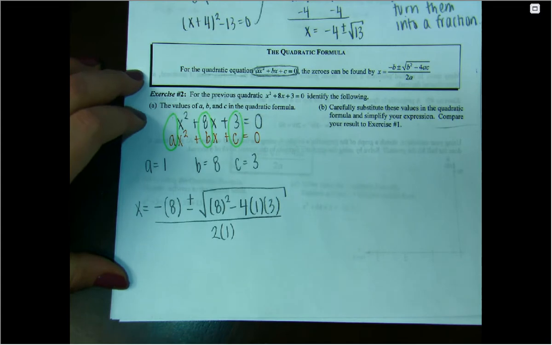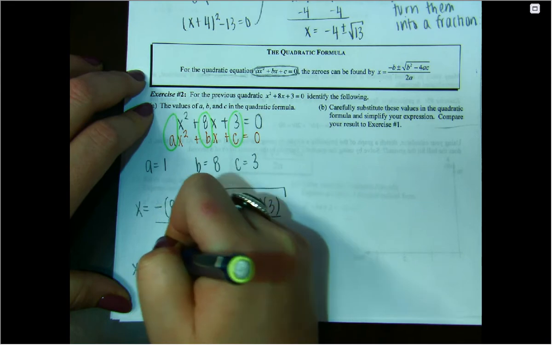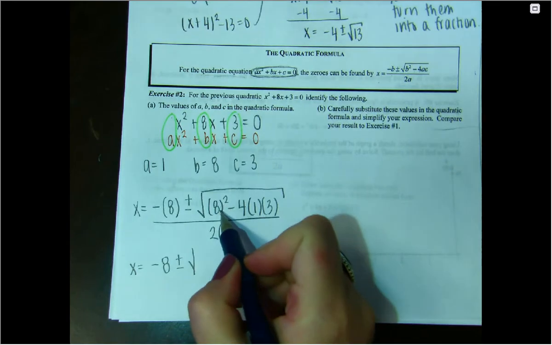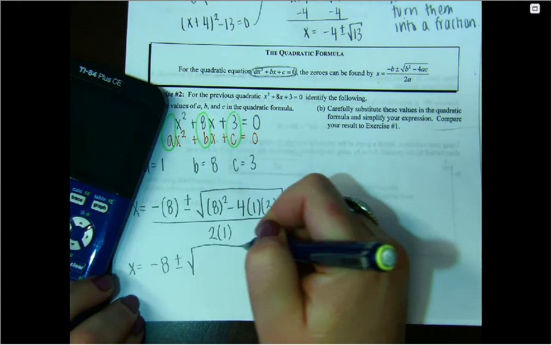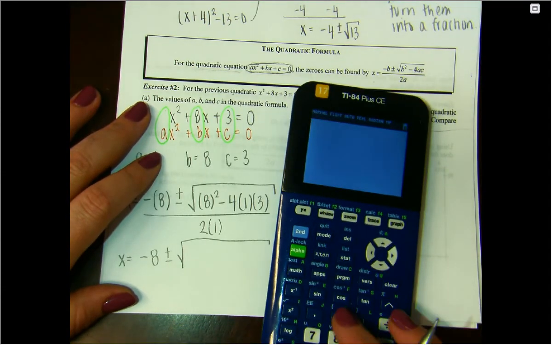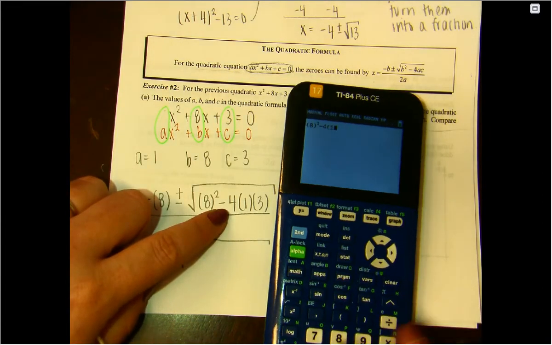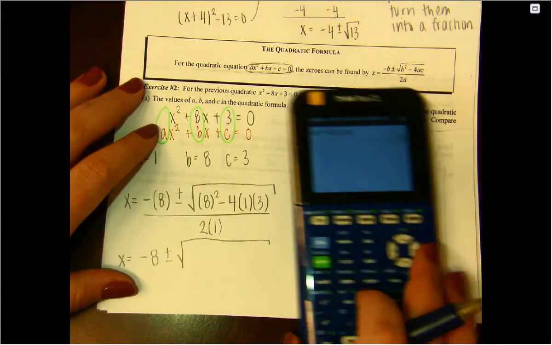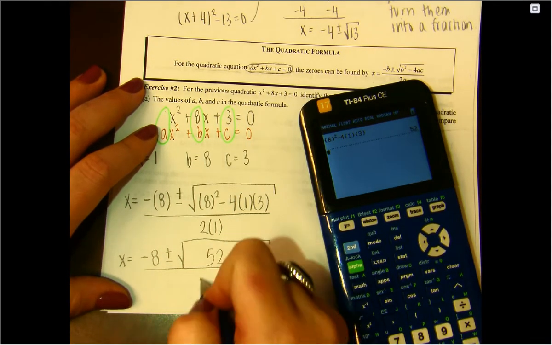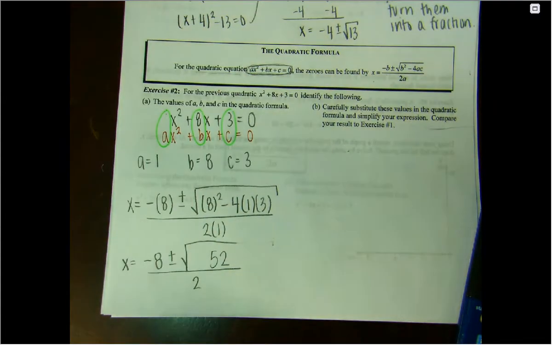Okay, so now what we're going to do is just simplify. Negative 8, plus or minus. I'm going to leave the radical, but I'm just going to simplify the numbers underneath it here. So I'm going to do 8 squared minus 4 times 1 times 3. So this is radical 52 all over 2 times 1 is 2. I guess I didn't have to make this radical so large.